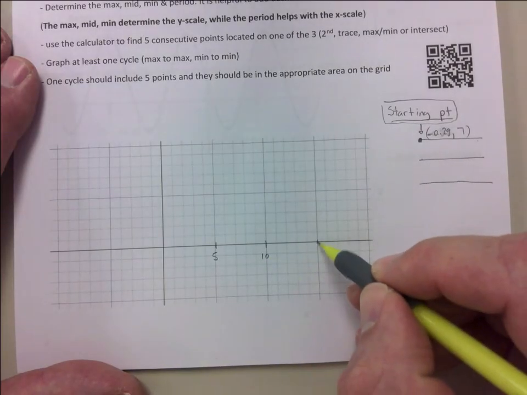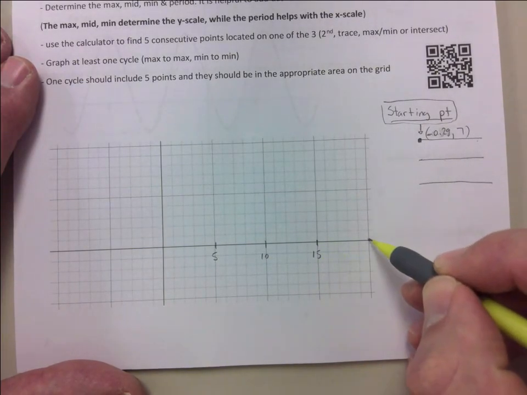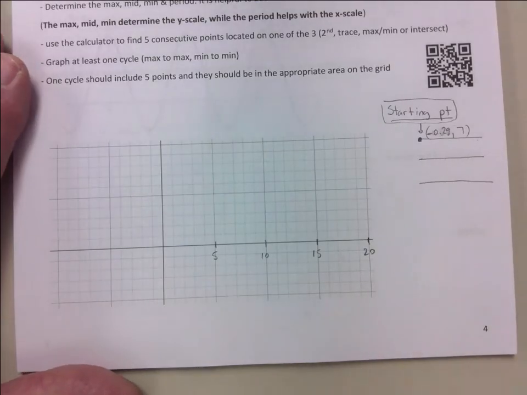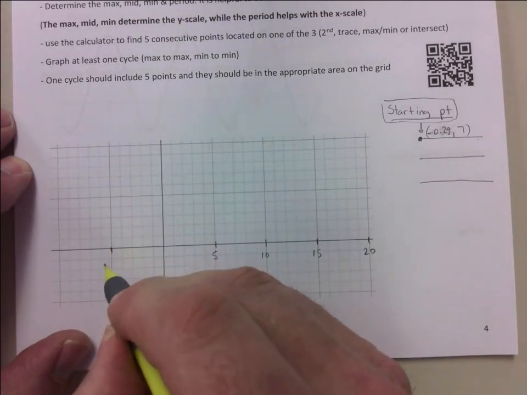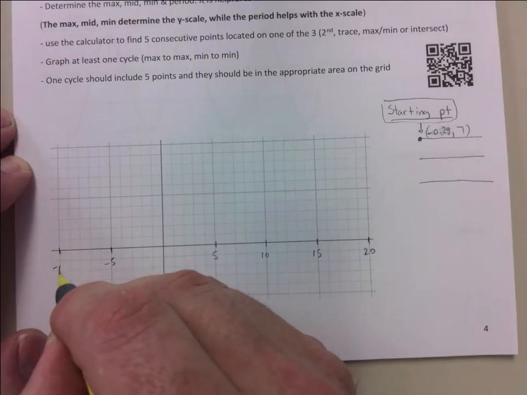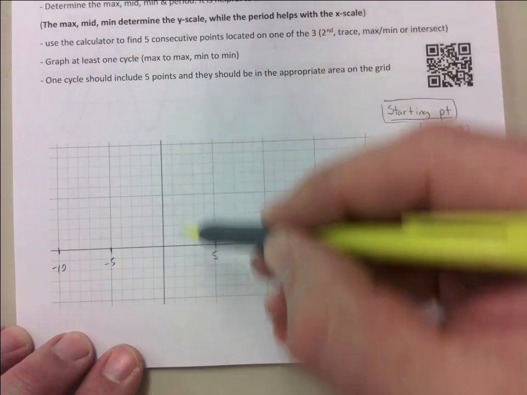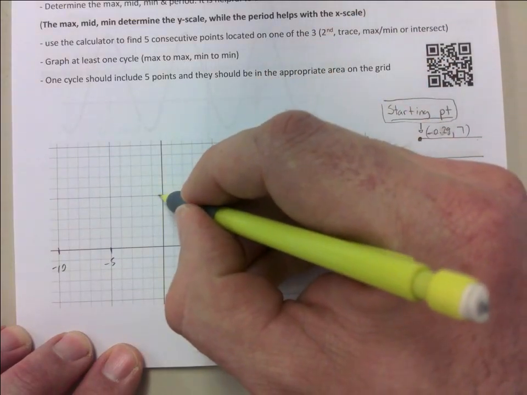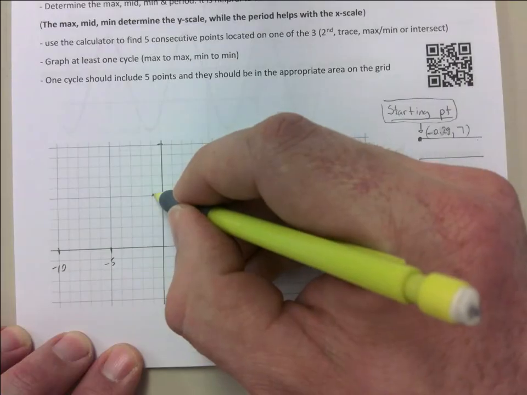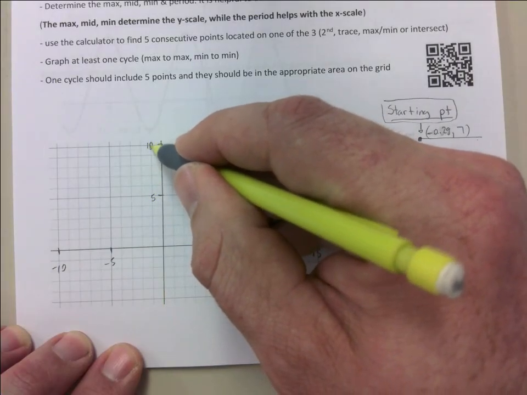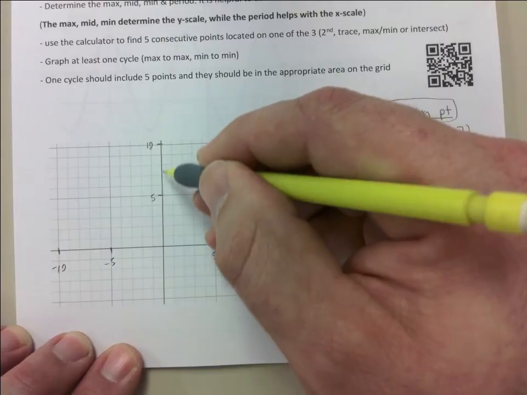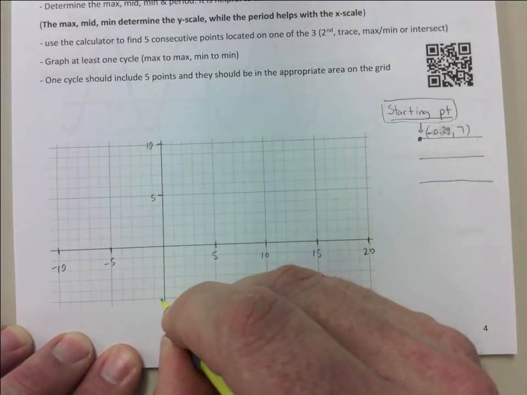So this is going to be 5, 10, 15, 20. I think this is going to work for me. What's the highest I get to on the Y? Anybody? 7, right? So if I go 5, 10, then I'm good. And I'm going to go -5 here.